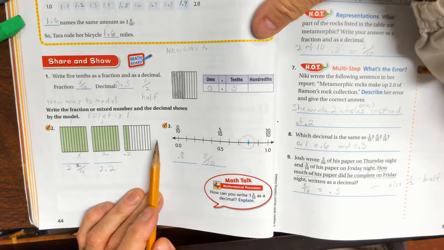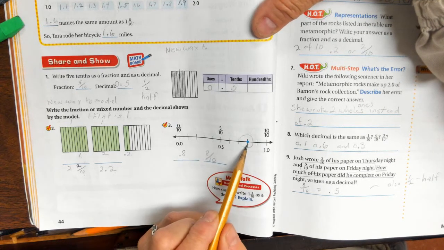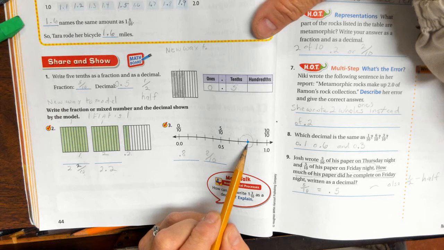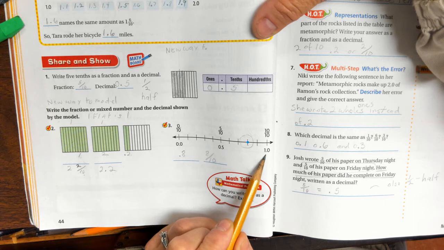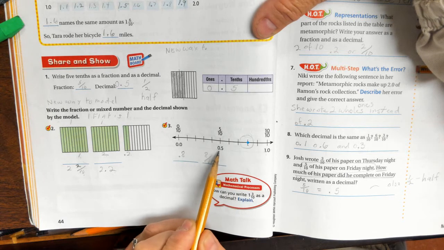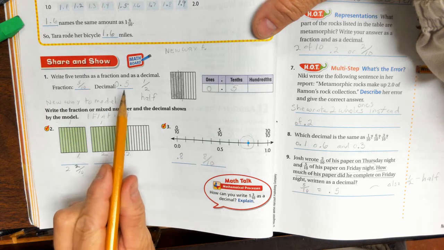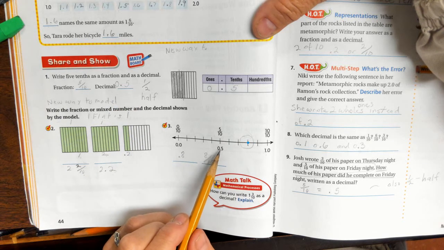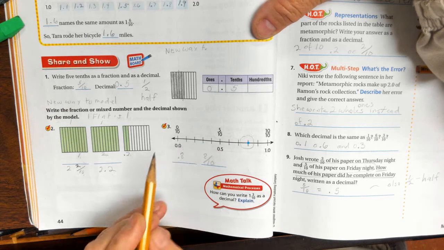Okay, here's question number 3. What is the number shown? Well, here's the point shown on the number line. Okay, again, let's look at our number line. It starts at 0 and it ends at 1. So 0.5 is halfway. Just like we said up here. 0.5 is half. So this 0.5 is right in the middle. So what are each of these divisions?